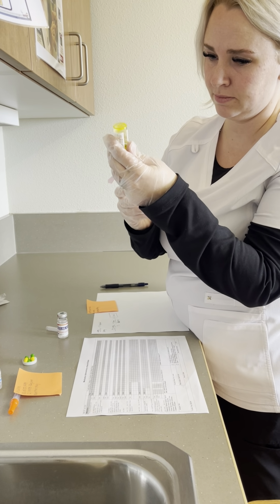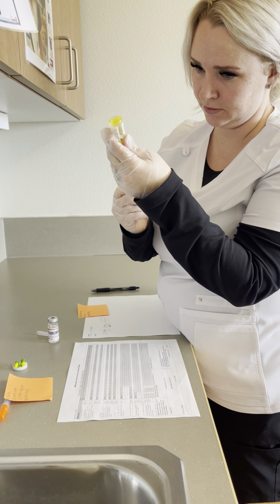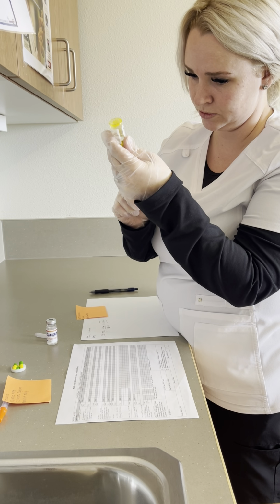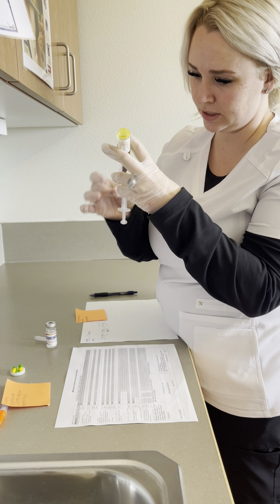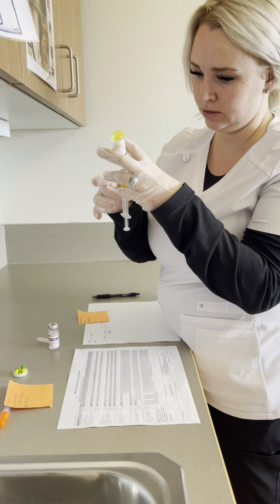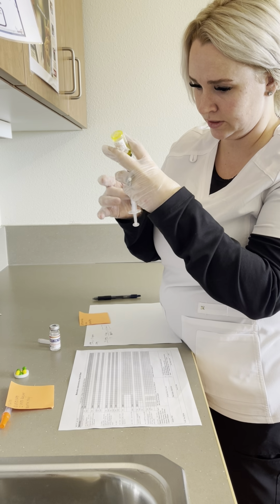And this med, be very careful here because it's yellow and it's gonna get all over my clothes. So try to get my bubbles out. Depending on the medication, we might keep that air bubble, but for these ones, we don't want the air bubble here.